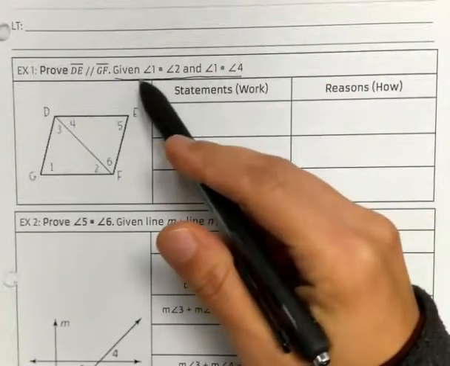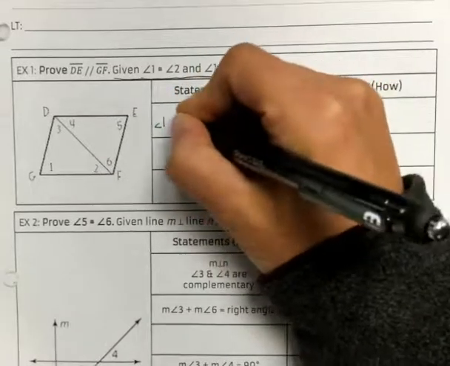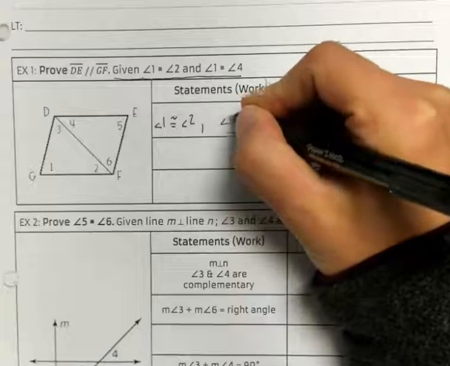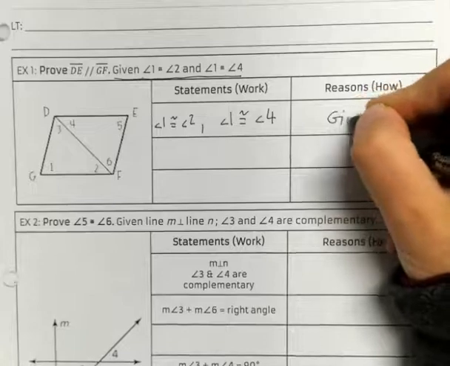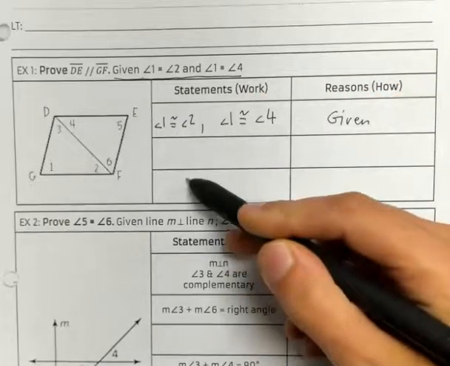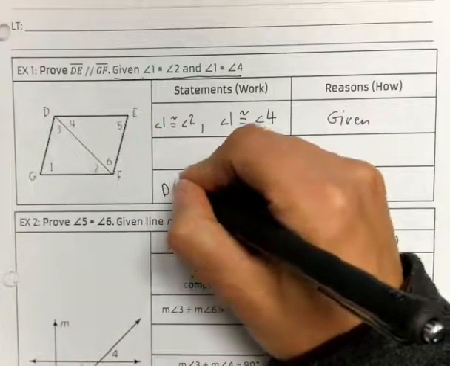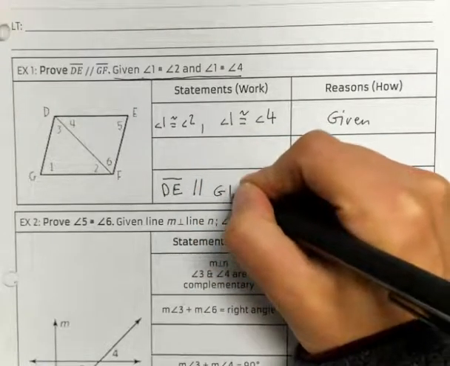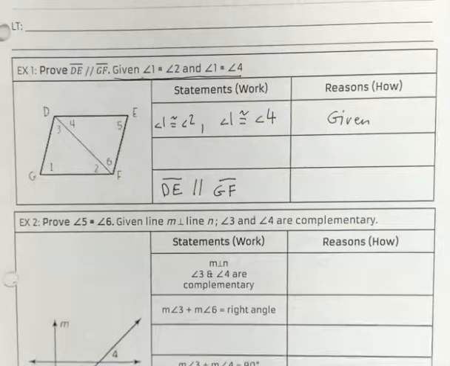So anything that's after the word given are your givens. So angle 1 is congruent to angle 2, and angle 1 is congruent to angle 4. That was given. Then in the last box, go ahead and write down what you were supposed to prove. I'm supposed to prove that DE is parallel to GF. So you already can fill in those boxes just based on what you were given in the beginning.